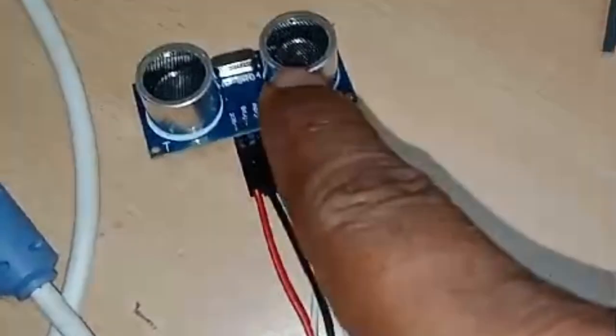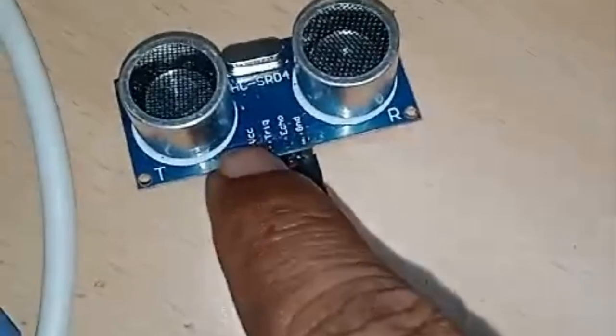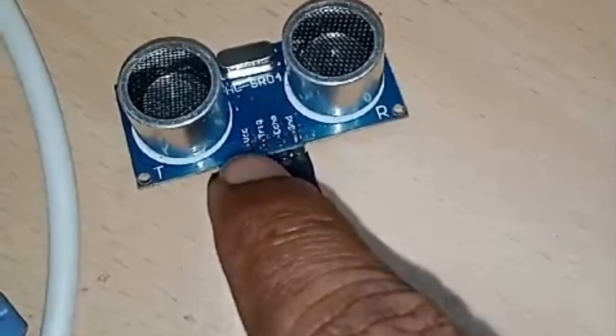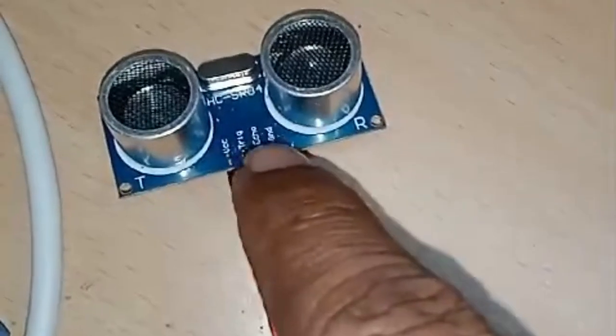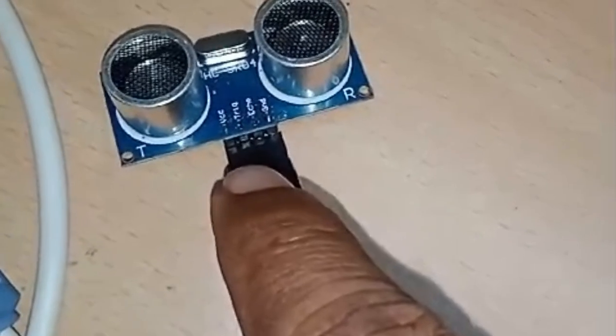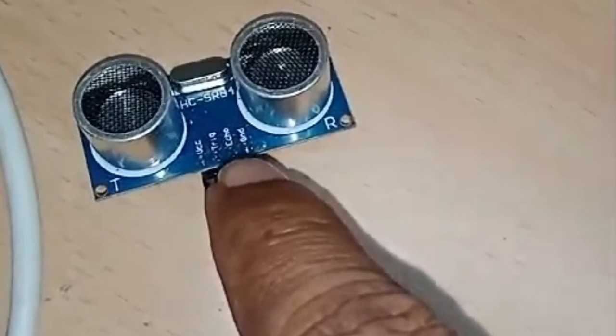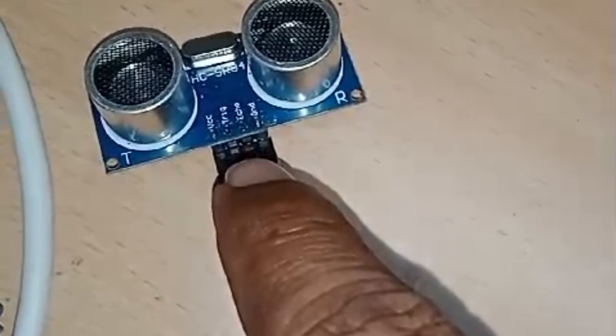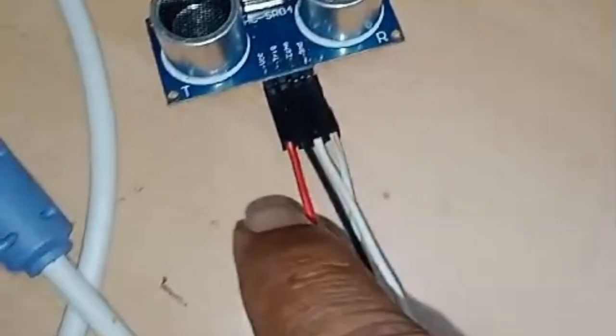After that you just need to interface with the ultrasonic sensor. The ultrasonic sensor has 4 pins: VCC, ground, trigger and echo.